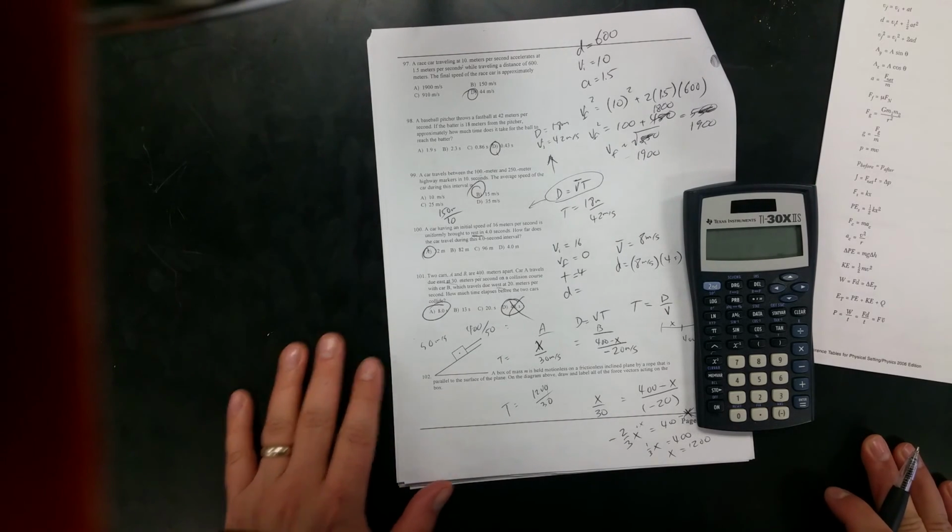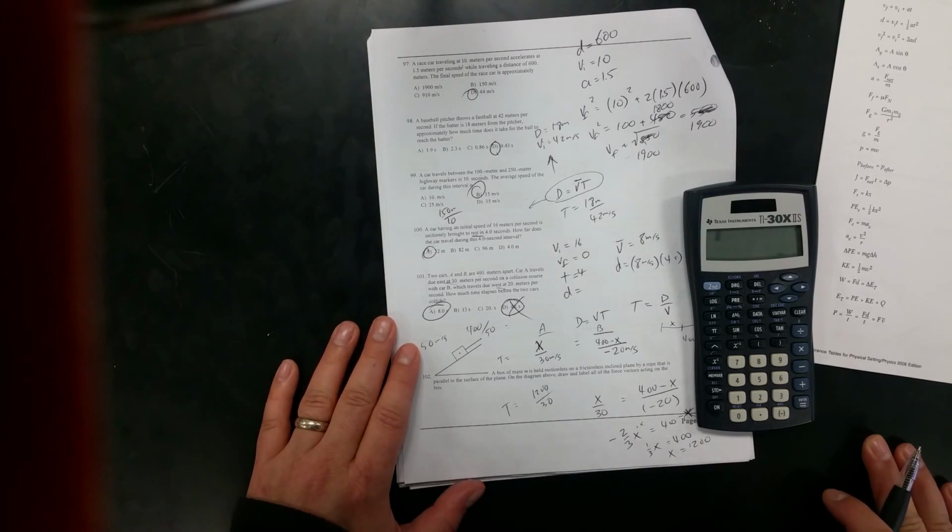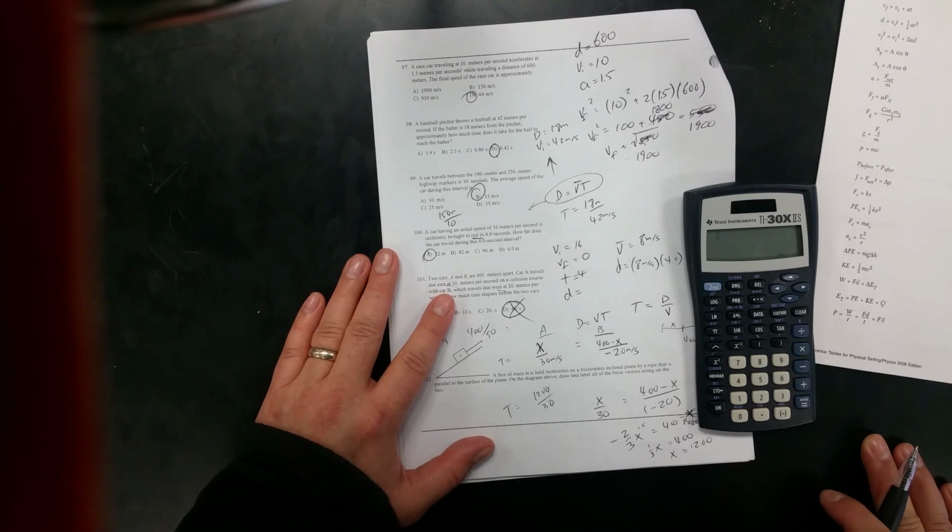Okay. So I made some mistakes the first time I did this. I'm going to redo this. Two cars are 400 meters apart. Car A is traveling east at 30 meters a second. Car B is traveling west at 20 meters a second. How much time elapses before they collide?